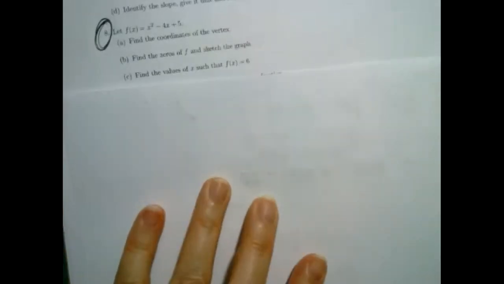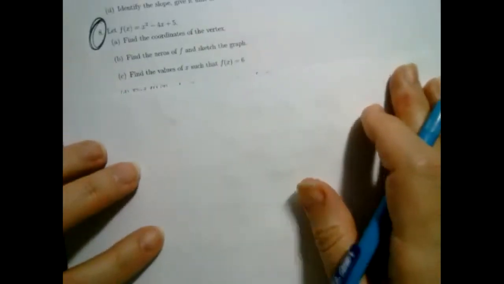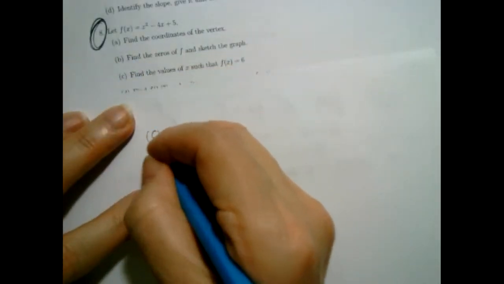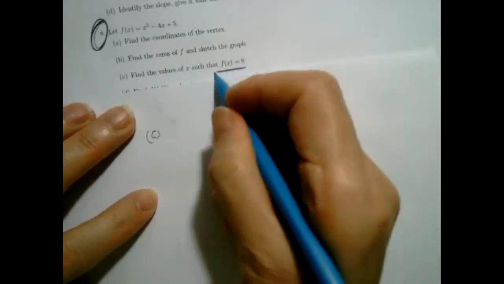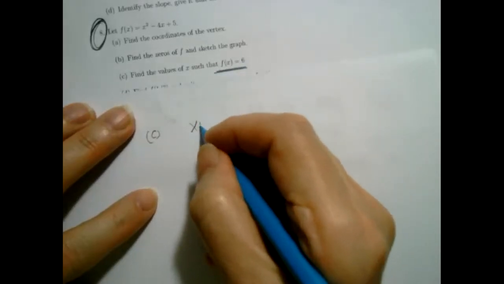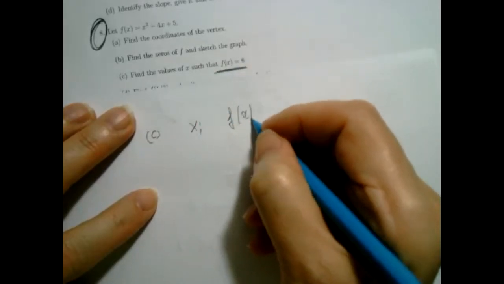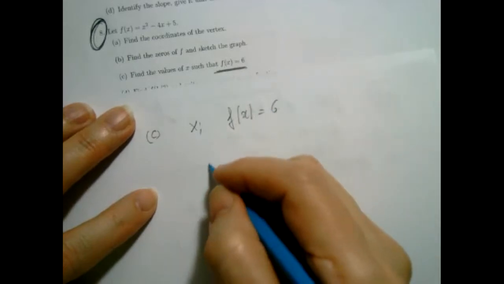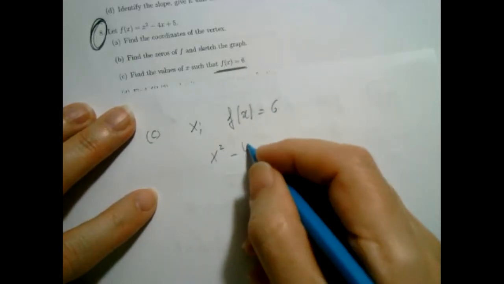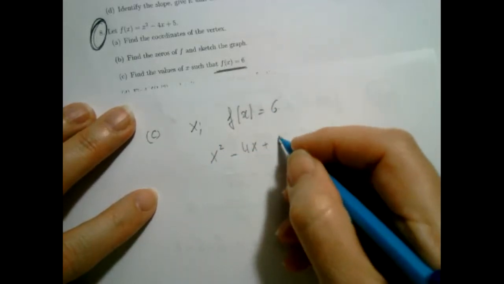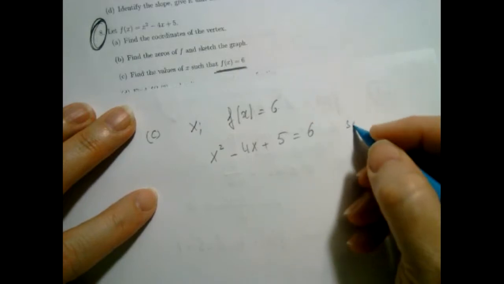Now C, probably I will not do all of C. I mean, you guys should, I won't. So problem number C is find all the values of x such that f of x equal to 6. Means I have to set up, I'm going to put this equal to 6 and solve for x.